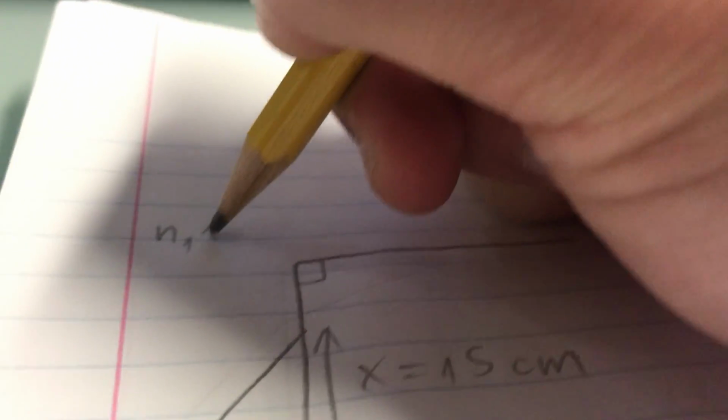They are perpendicular, of course, and we have a light beam that goes like this. It enters side A of the container. This side is 10 centimeters. I will call this side A, which is 10 centimeters, and this side is X, which is 15 centimeters. And the index of refraction of the air is n1 equal to 1, while the index of refraction of the water is n2, which is 1.33.